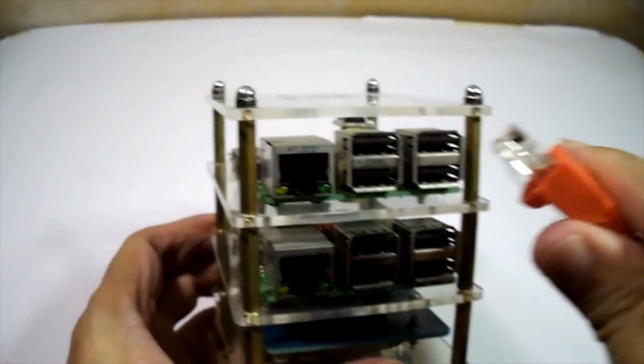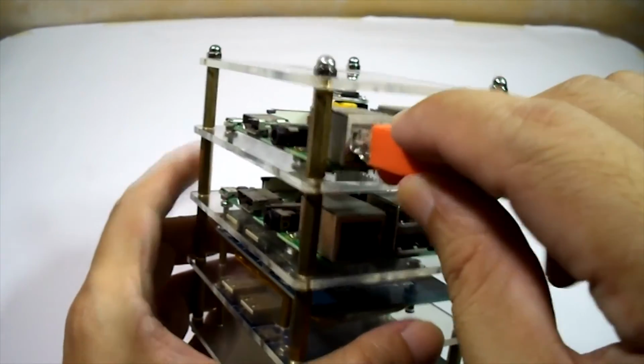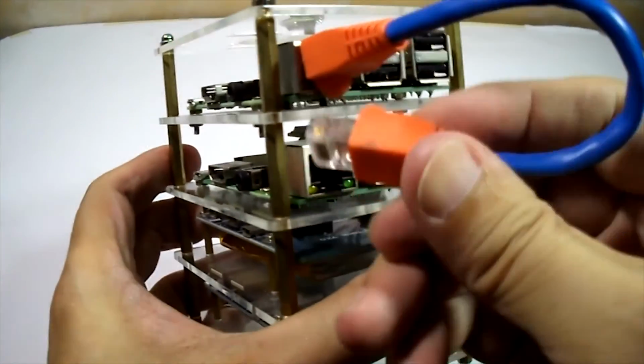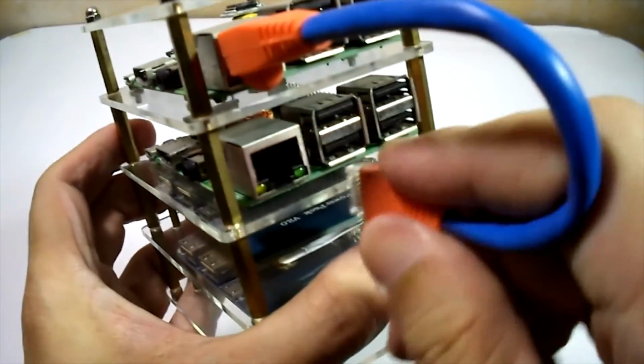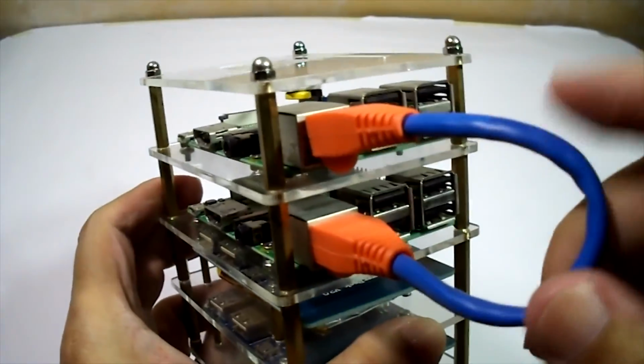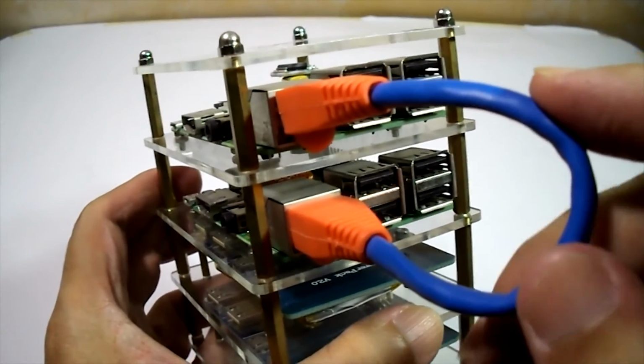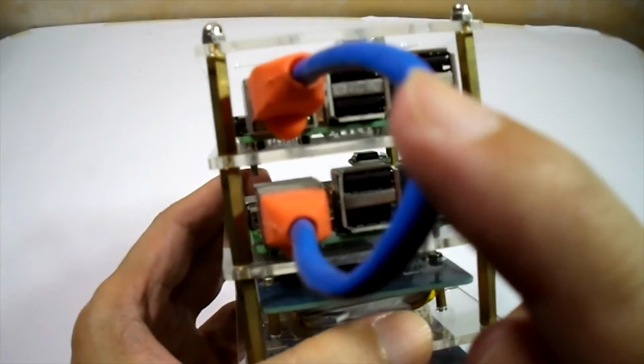So all you have to do is to connect the two Raspberry Pis together, and this can be an ordinary Ethernet cable, doesn't have to be crossover.